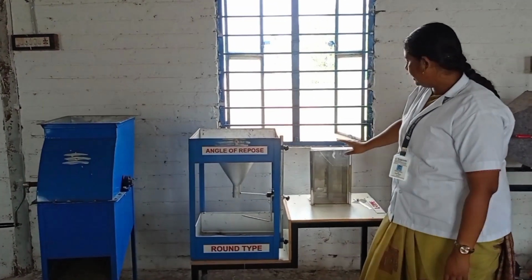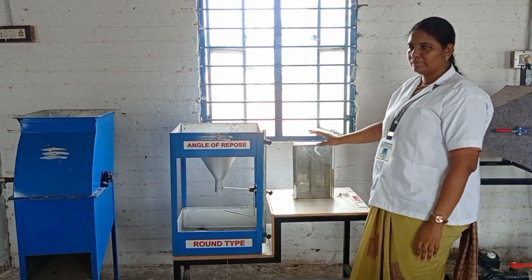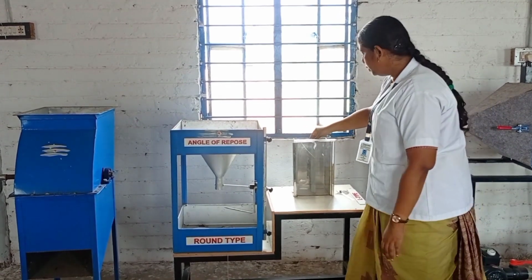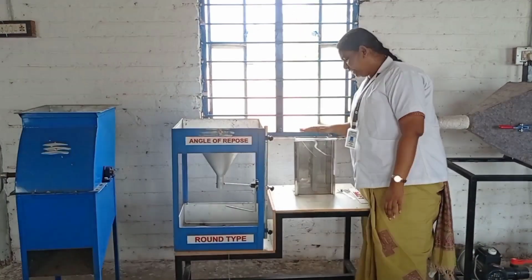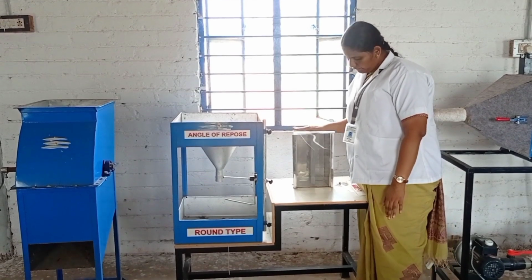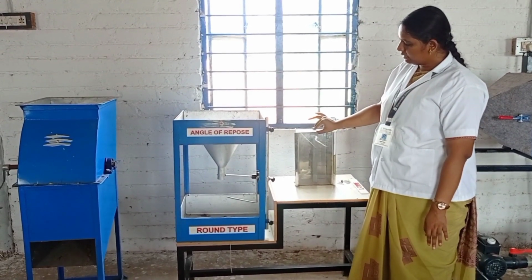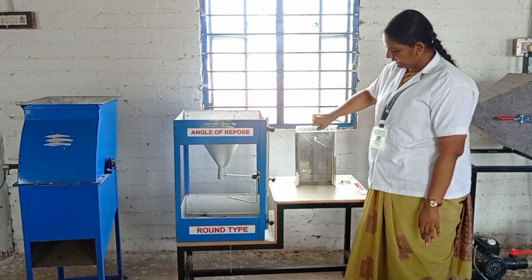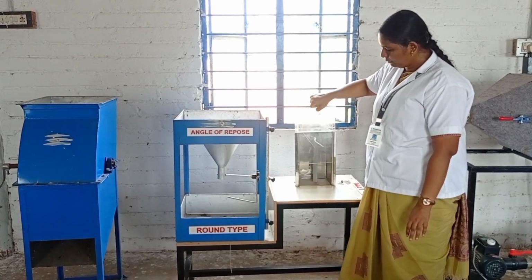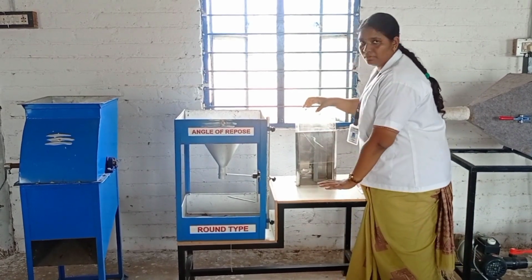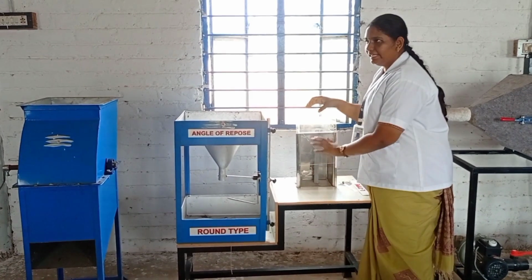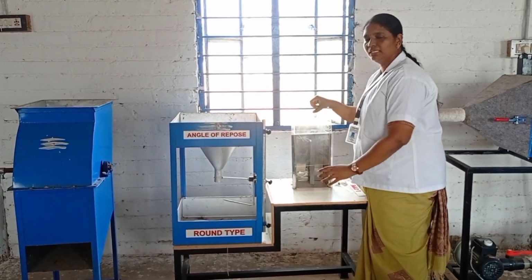Then the L type. Here it is a simple method. Just we have to pour the sample in this box, and we have to slightly pull out this slider slowly, which will form an L shape. A slide-like component will be formed by the given sample.